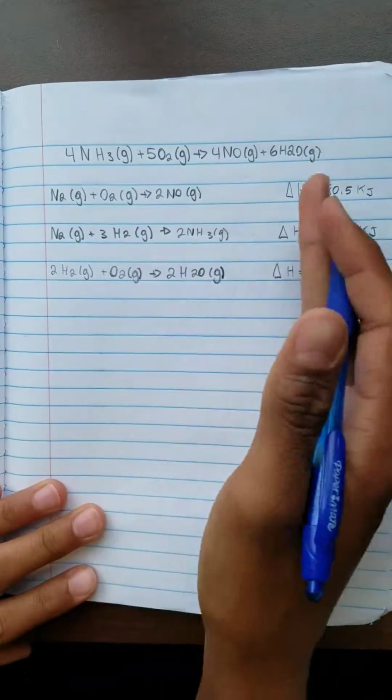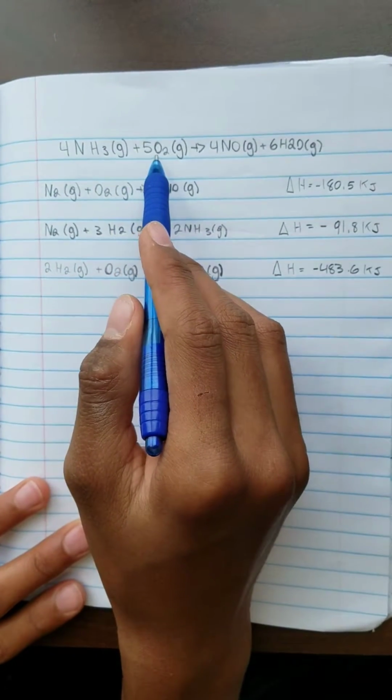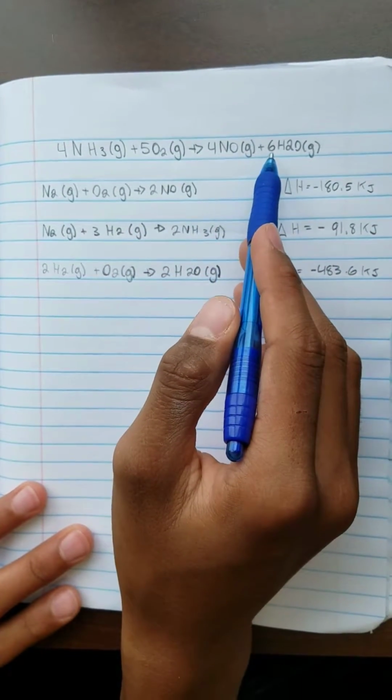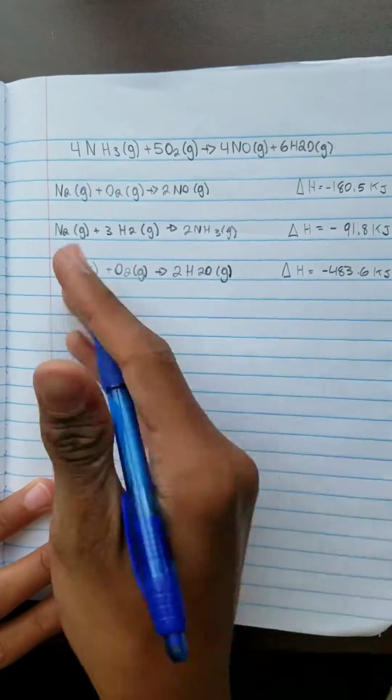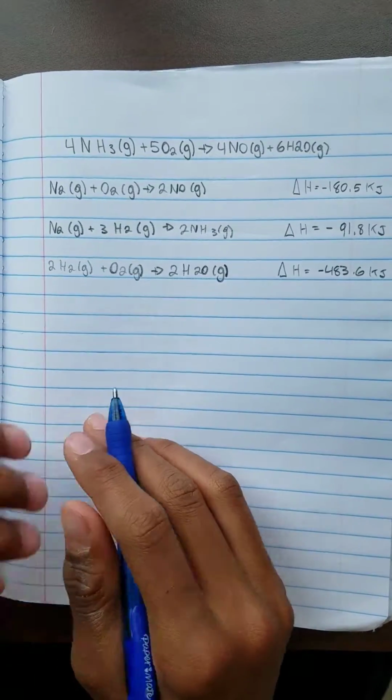I'm going to tell you guys how to do this problem right here. So it's 4NH3 + 5O2 → 4NO + 6H2O. We have our equations right here, and we're trying to get back to this. So first, we want to make sure that our equations are correct.